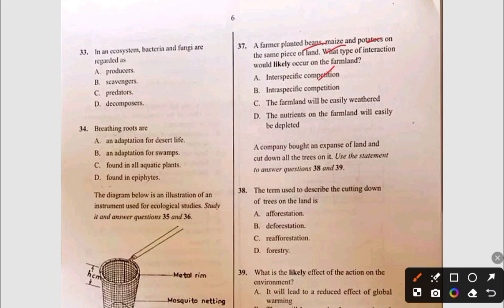A company bought an expanse of land and cut down all the trees on it. Use the statement to answer questions 38 and 39. The term used to describe the cutting down of trees on the land is A. Afforestation. B. Deforestation. C. Reforestation. D. Forestry. The answer to question 38 is B. Deforestation.